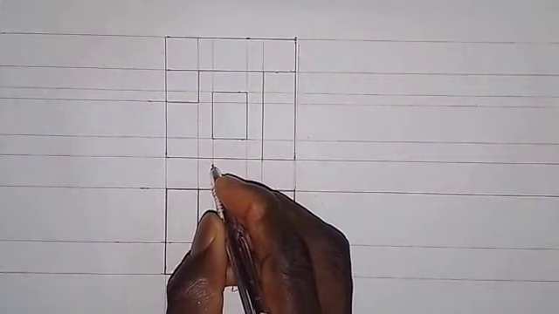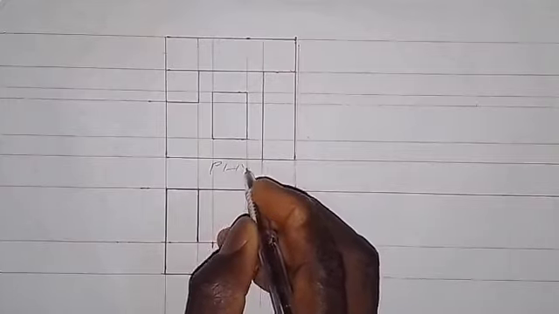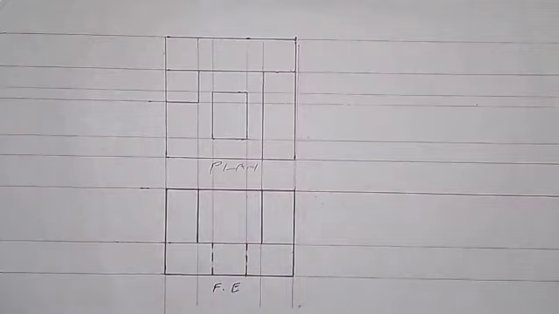So I will write plan here. So this is the plan, okay. So here we have the plan of that object like this. All right, so the next thing that we are going to do is to draw the left hand elevation as we are instructed.